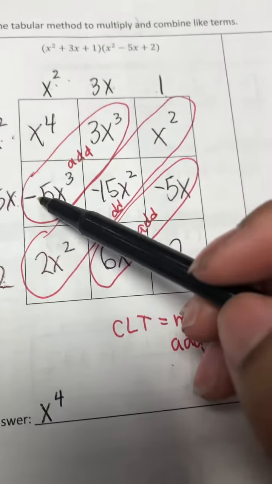This is an imaginary 1. Negative 13 plus 1 is negative 12. So that goes there. 6 plus negative 5 is positive 1x, which could be just x. And then positive 2 comes at the end. So altogether, this is what we get.